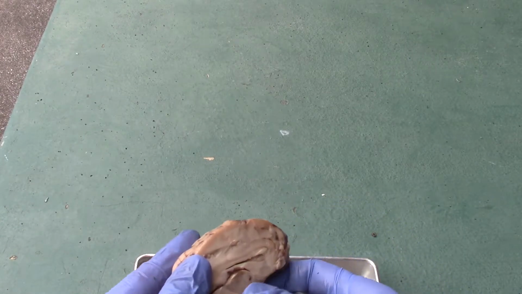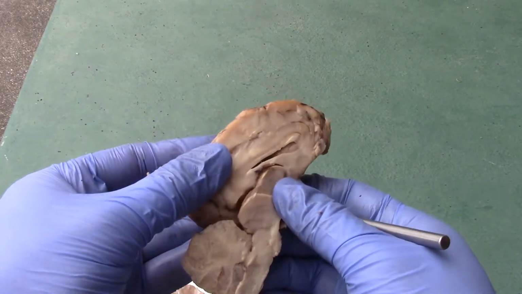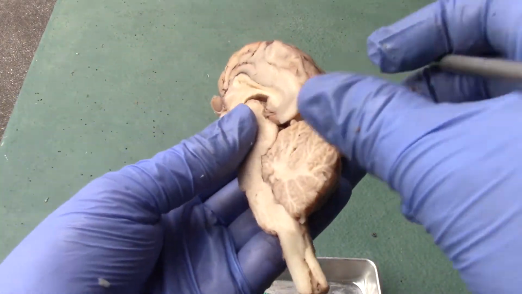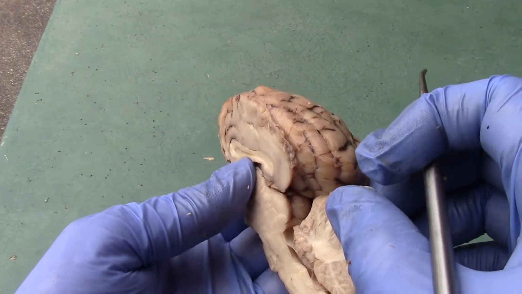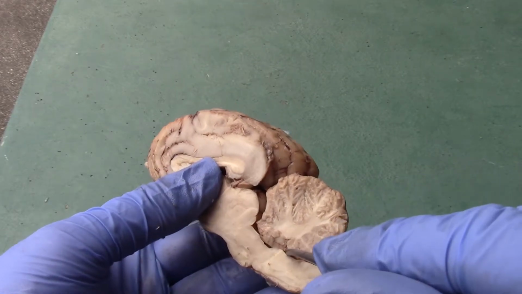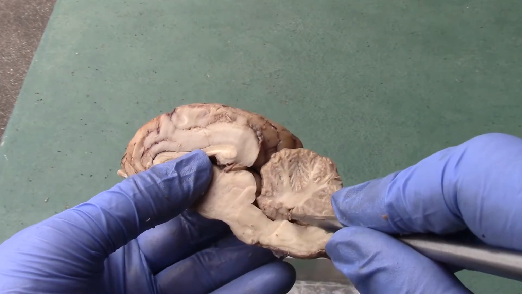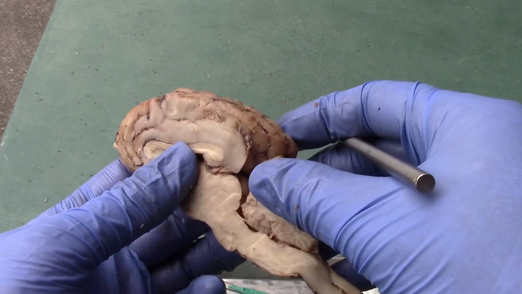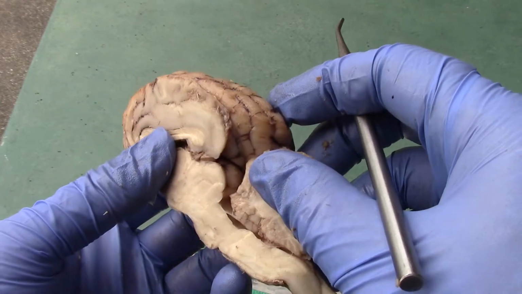And then, let's see here. There should be a little space that will lead from the third ventricle to the fourth ventricle, but I didn't cut it straight down the middle. Okay, so here's the fourth ventricle right here, right between the cerebellum and the medulla oblongata.